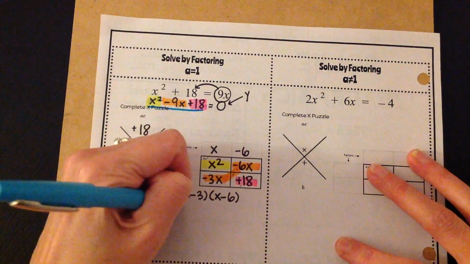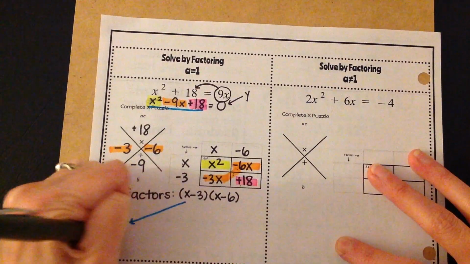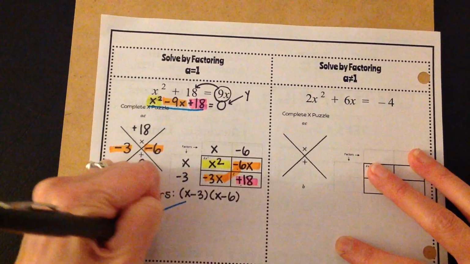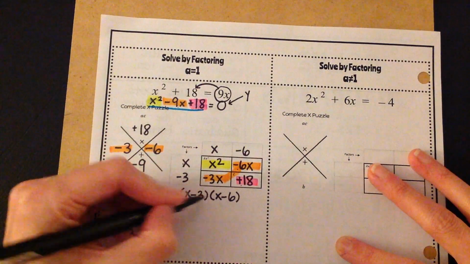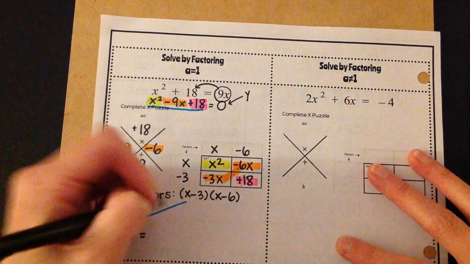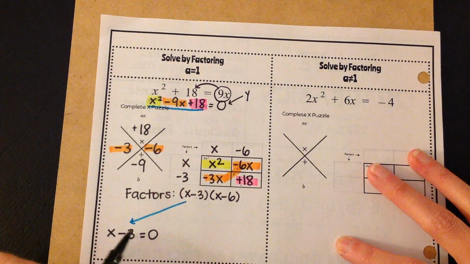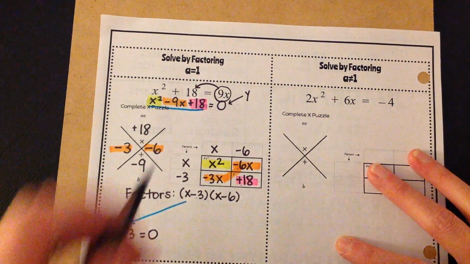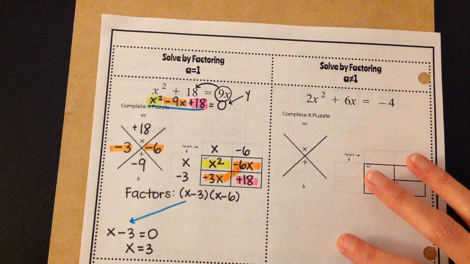So I'm going to take my factors of x minus 3 and I'm going to set them equal to 0. Because if I'm multiplying and my end answer is 0, one of these numbers has to be 0. So I'm going to set it equal to 0. Well, what would the value of x be if I take away 3 and my answer is 0? And the answer is going to be 3. So x could have a value of 3.